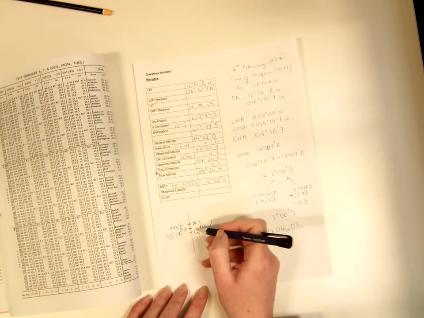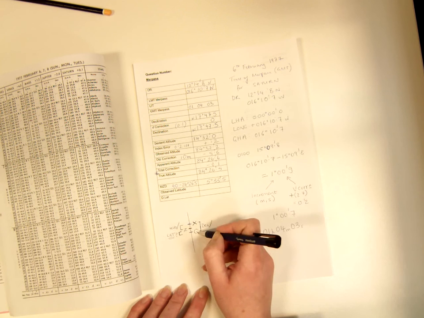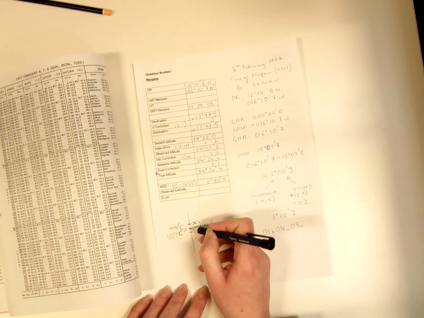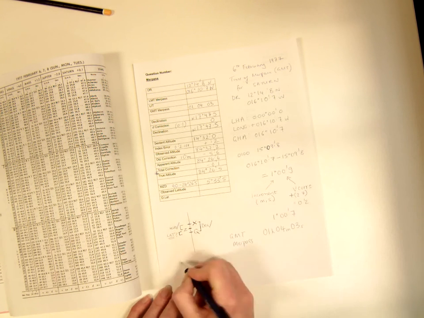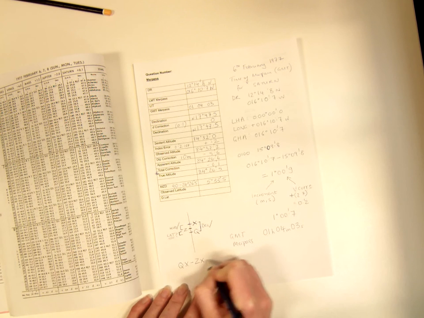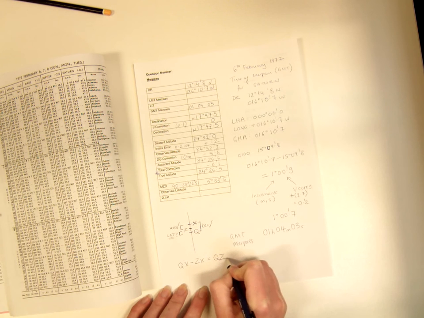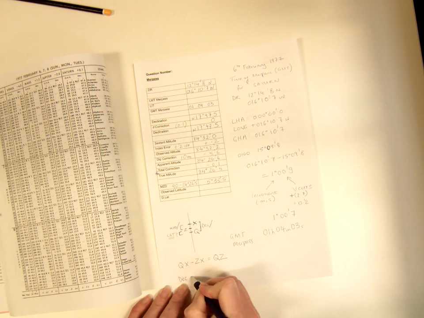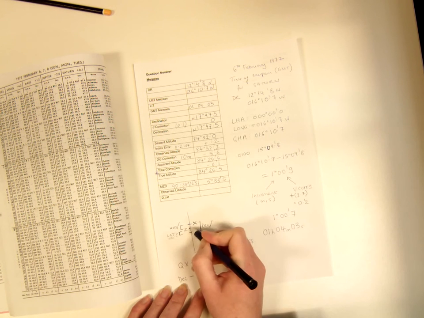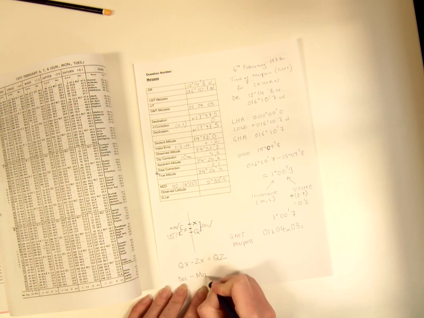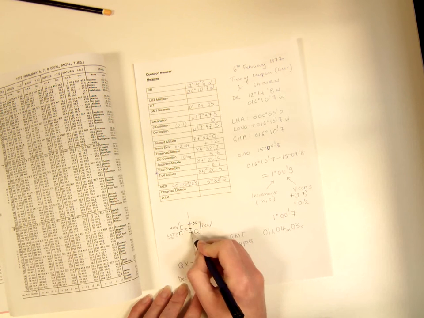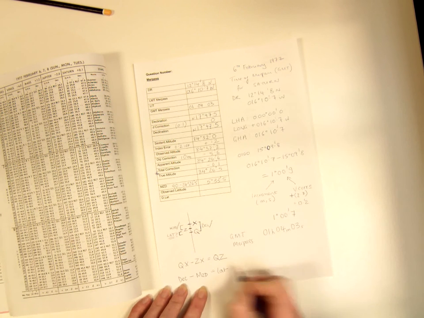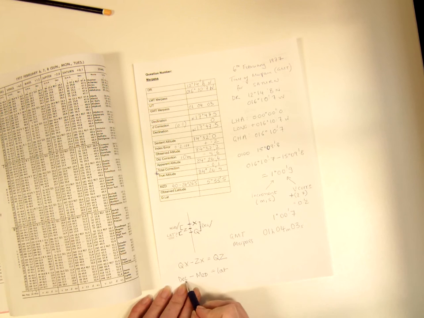So you can see from here that QX minus ZX is going to leave me with QZ. In other words, my declination minus my MZD is going to give me my latitude. And that's exactly what I'm going to do. I'm going to subtract my MZD from my declination to get my latitude.